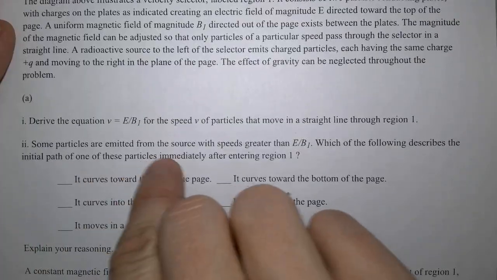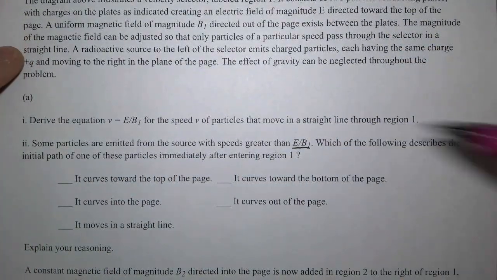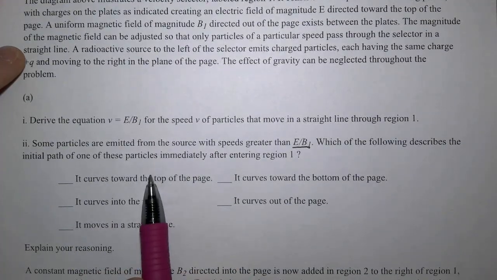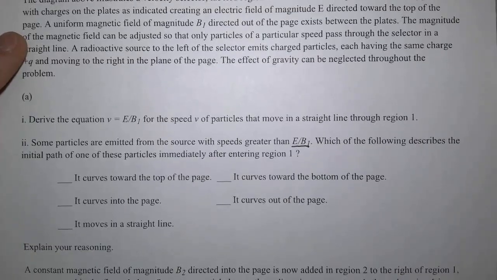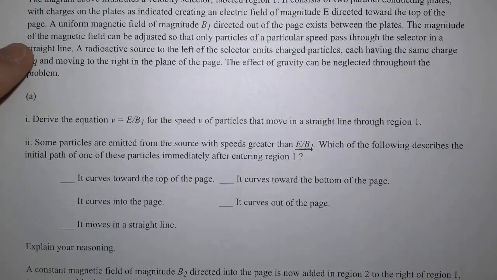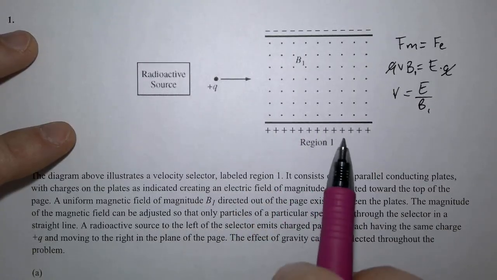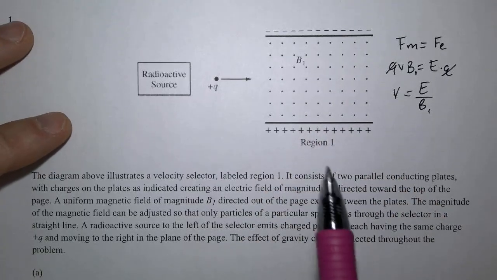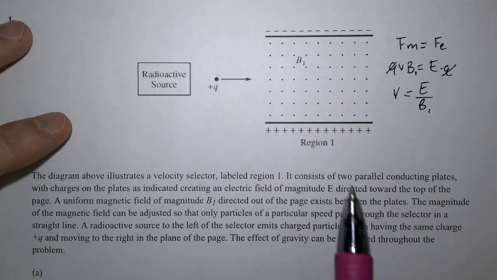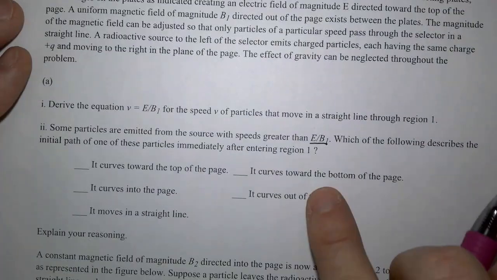Some particles are emitted from the source at speeds greater than that. So now, if the speeds are greater, which of the following describes the initial path of these particles immediately after entering region 1? And the reason they have to say immediately after is because we have conflicting fields here. We have a magnetic and we have an electric field. If it was just a magnetic, it would be purely circular. If it's magnetic and electric, it's circular for a blip, and then it gets funky because they're very, very different forces going on in different directions.